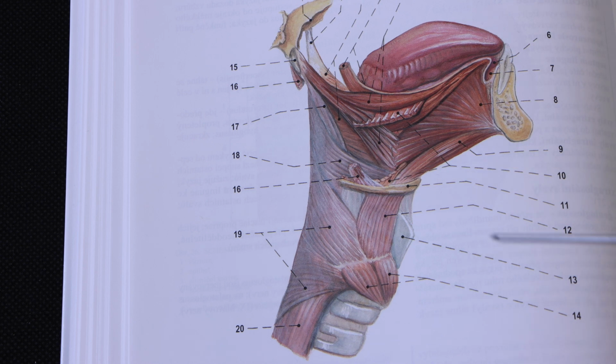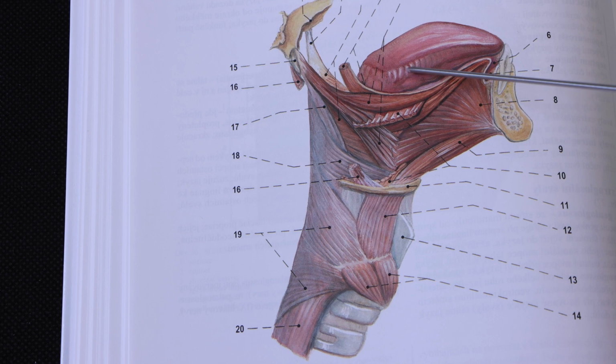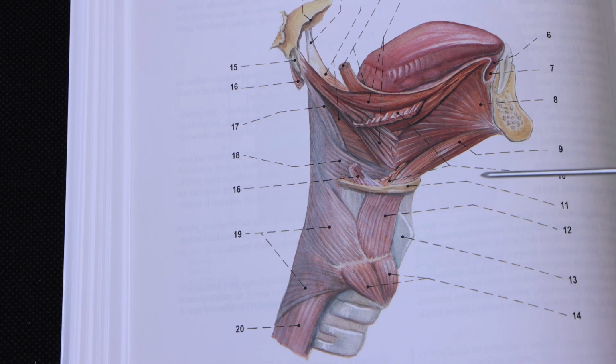The function of this muscle is pulling the tongue downward and posteriorly when it is contracting bilaterally. If it is contracting unilaterally, meaning one-sided action, the tongue is pulled toward its own side.